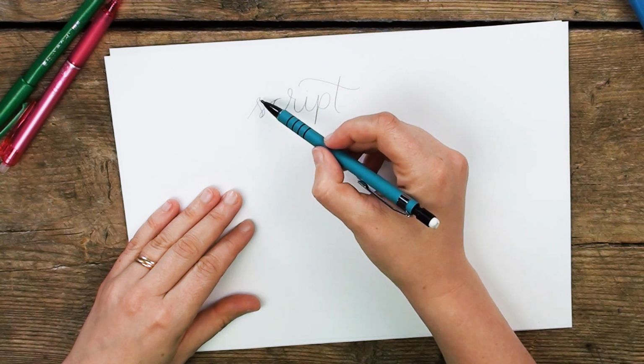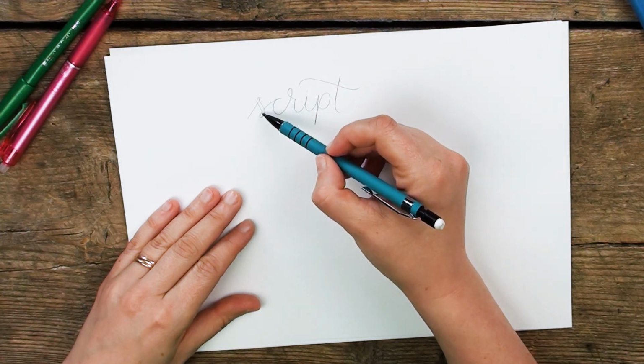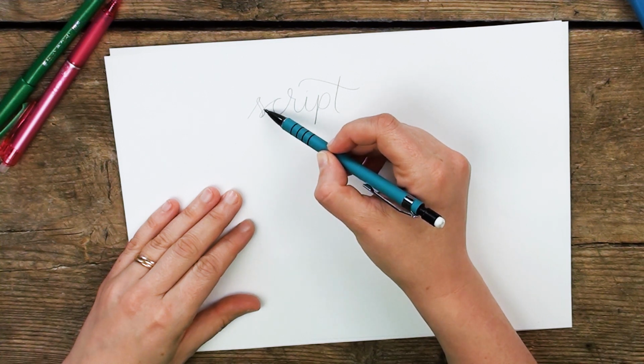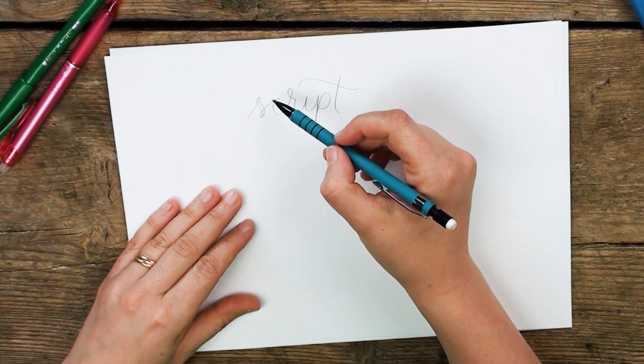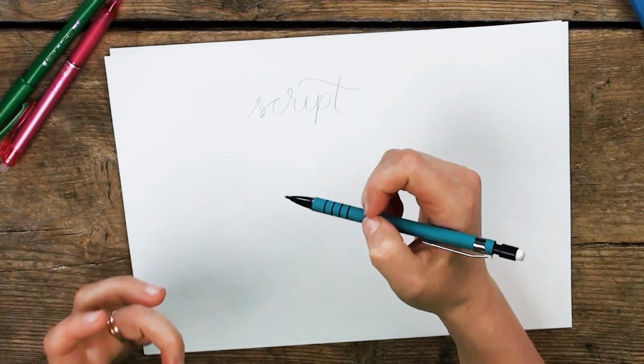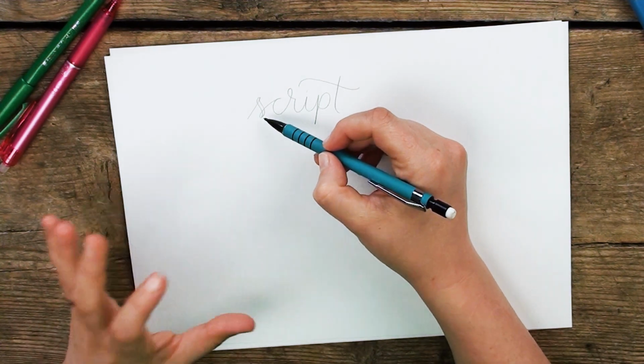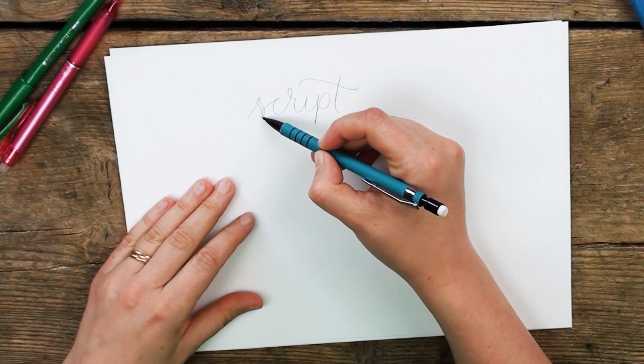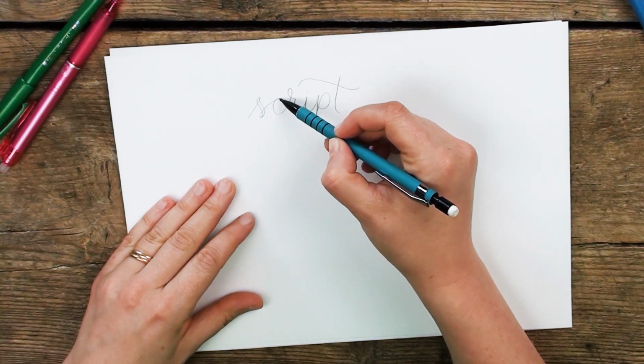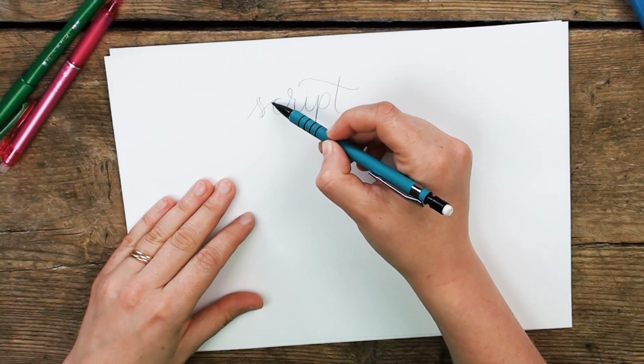So I draw a new line, in this case on the left side of the original line. Alright, I'll continue. I'll take this slow because you don't need to rush this. This needs to be slow. Alright, up, thin, and down, thick.